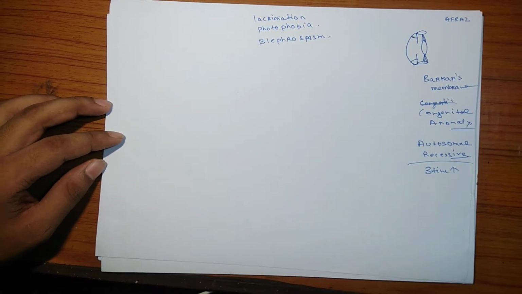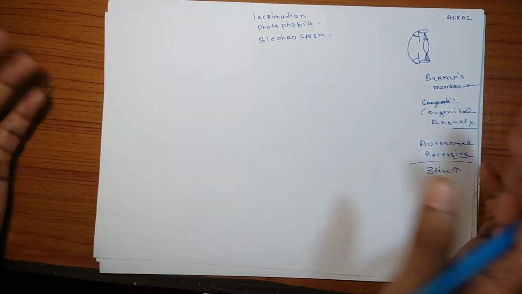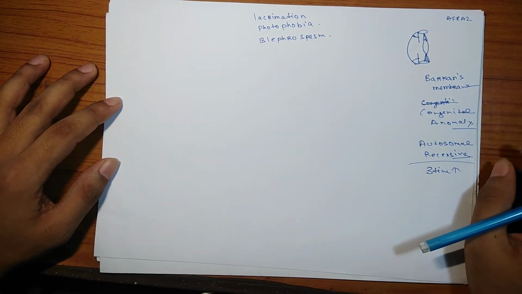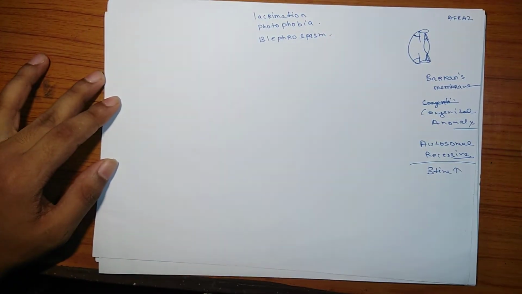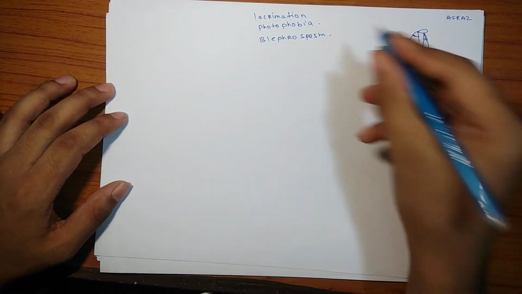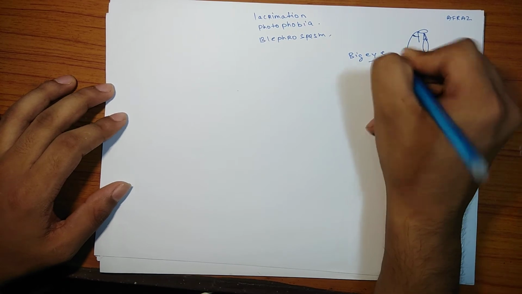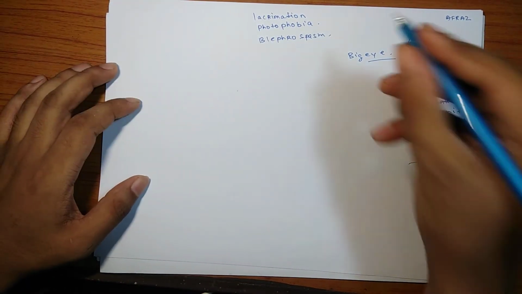Remember, from birth to 1 week of age, there will be no lacrimation. It is pathological to have any kind of lacrimation, because the tear glands are not produced until 1 week of age. So there will be lacrimation, photophobia, and blepharospasm. Along with this, if we examine, the eye will be very big. It will be a very big eye. You can somewhat say it's like a bullseye. And there will be corneal edema.